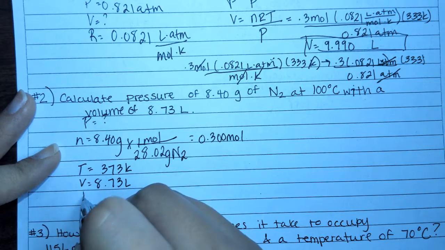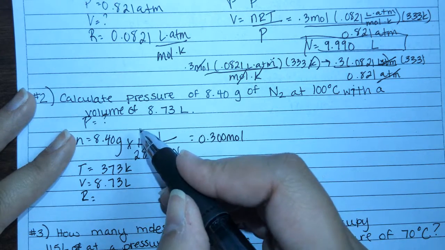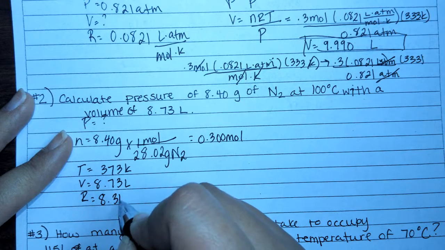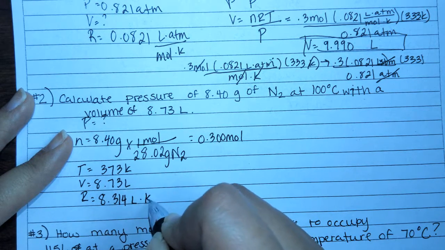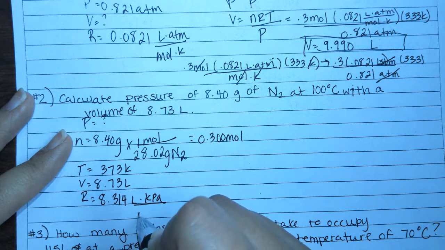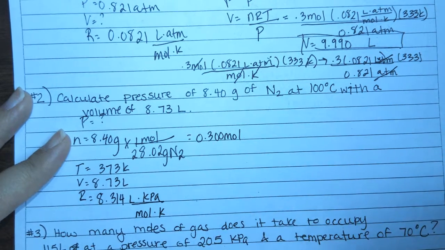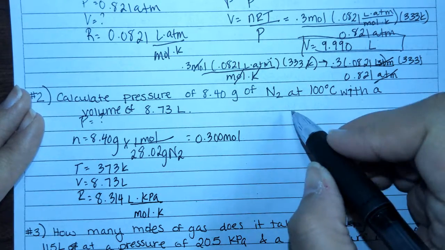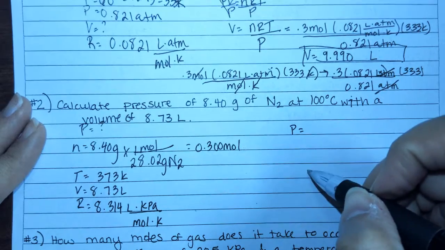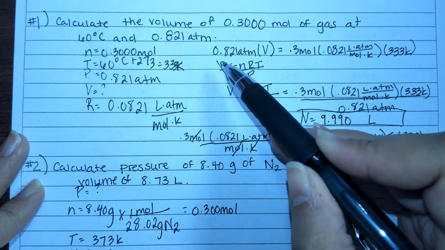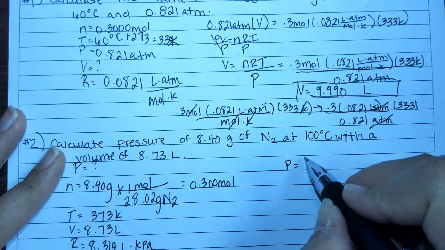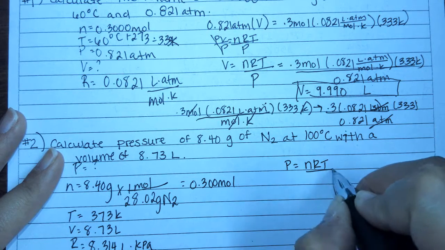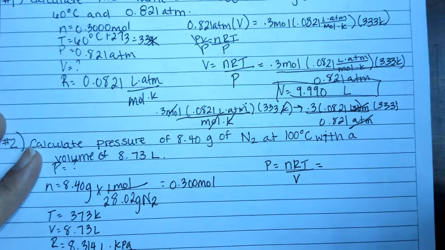And volume has to be in liters for all of our units to cancel out properly. Okay? And then, of course, R. Since we are looking for pressure, we can use whichever R we want. I usually use 8.314 liters kilopascal per moles Kelvin because it's greater than 1. But you can use either one, and I'll take either answer. So if we are looking for P, moving around our equation, instead of dividing by P here, we divide by V, sorry.